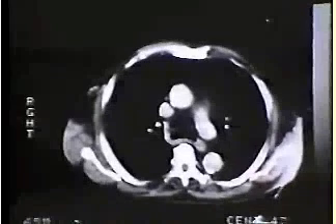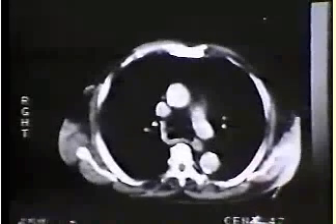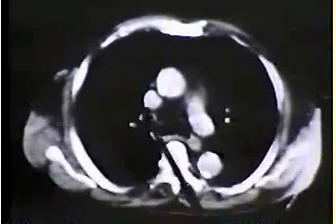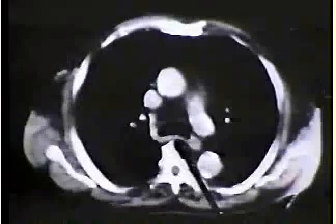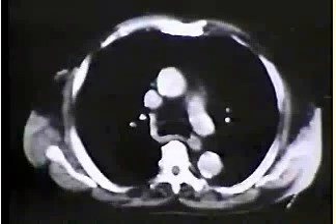Here is an example of the arch of the azygous vein seen almost in its entirety. Notice that it doesn't just go from front to back, that it curves around medially, and you can see that sometimes on plain chest films as well.